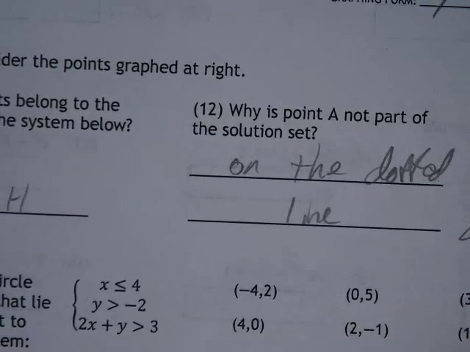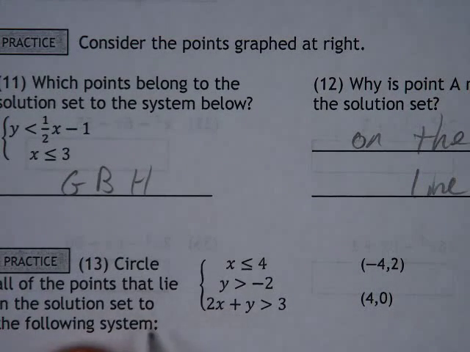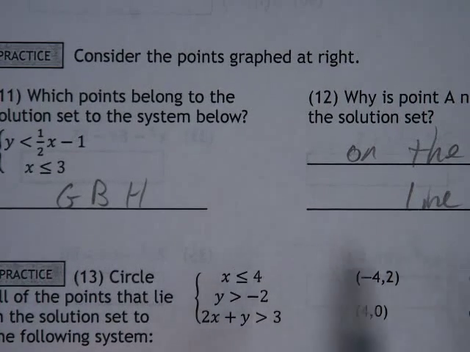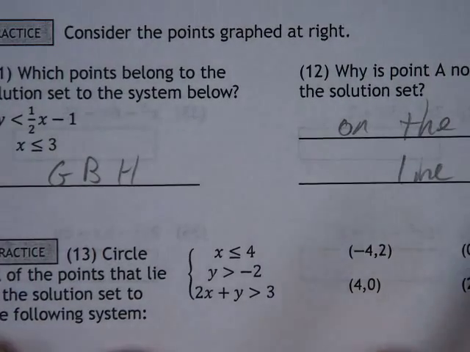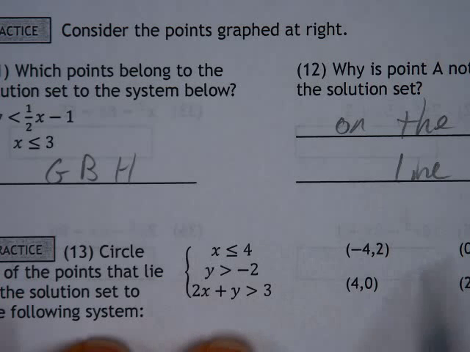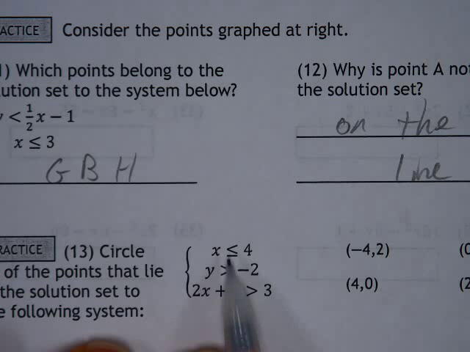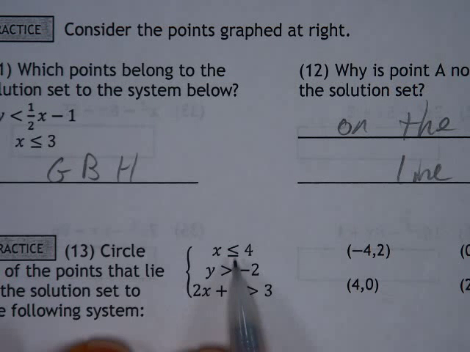Now, I'm going to just mention this one. I'm going to let you do it yourself, but it's to circle all the points that lie in the solution set to the following system. X is less than 4. Now, you might think, oh yeah, it's vertical or horizontal, I don't remember which. But don't panic about that. Think of the X values and where they're located here, and if it's less than 4, then it's a possibility. If it's not, then you can just cross it out.